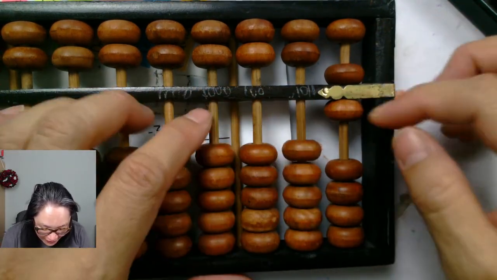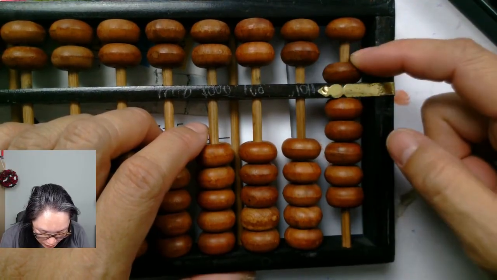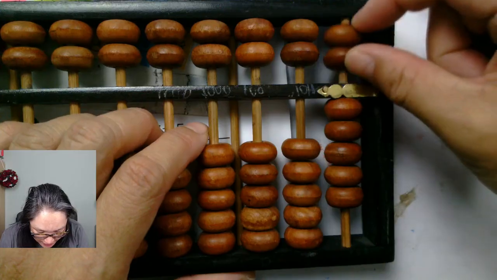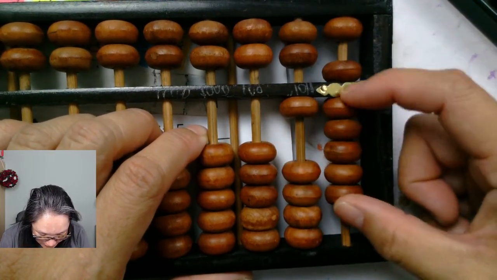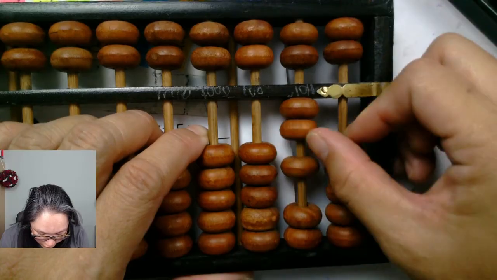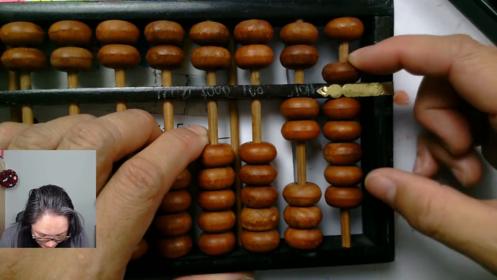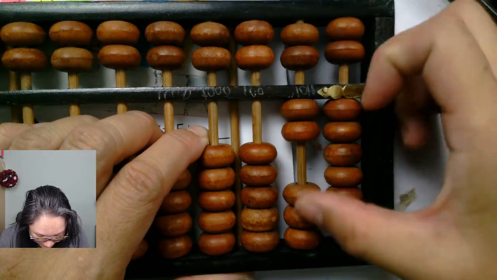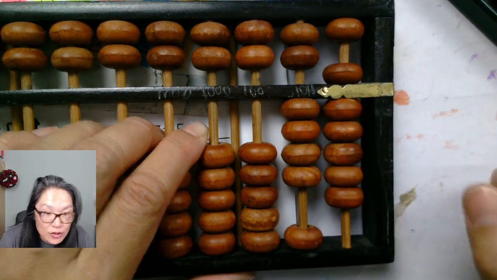You could do it for the 5s. 5 times 1 is 5. 5 times 2. 5 times 3. So you trade this in, right? That's 3. 5 times 4. Trade this into this, and then trade this into this. You could do it for 5s. 5 times 5. 5 times 6. 5 times 7. So trade this in. 5 times 8. Oh yeah, you could do it by 5s.